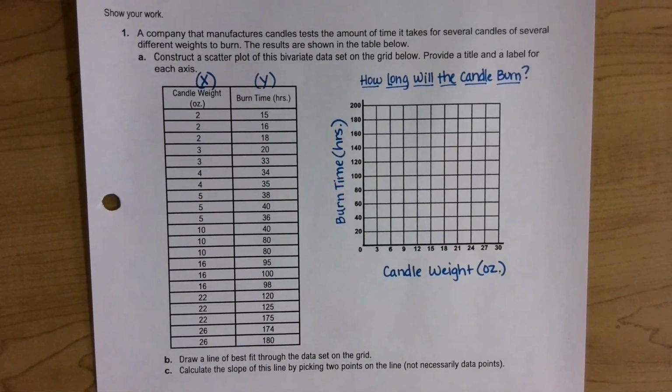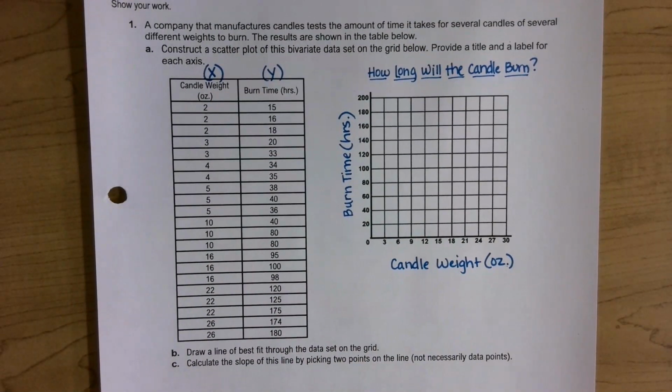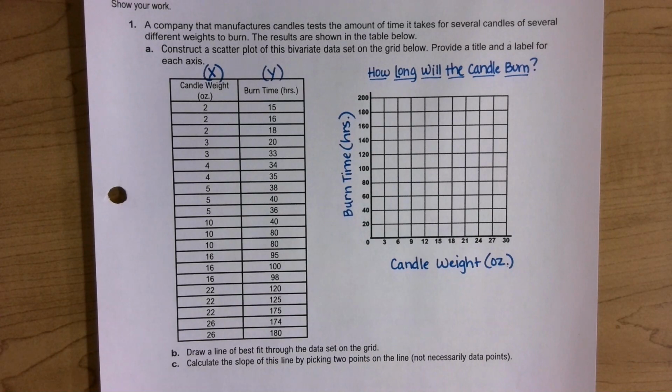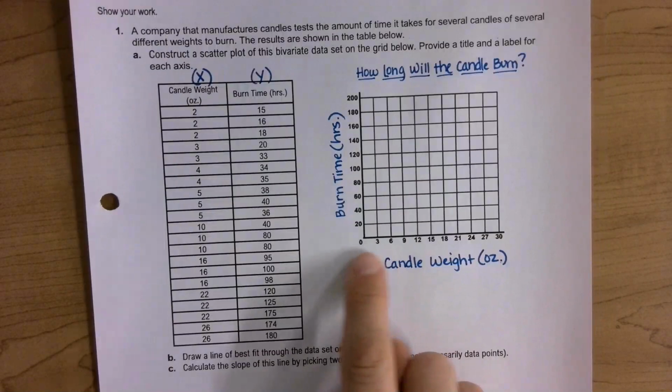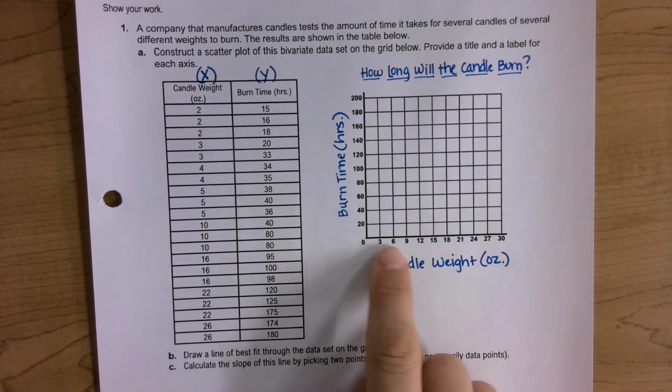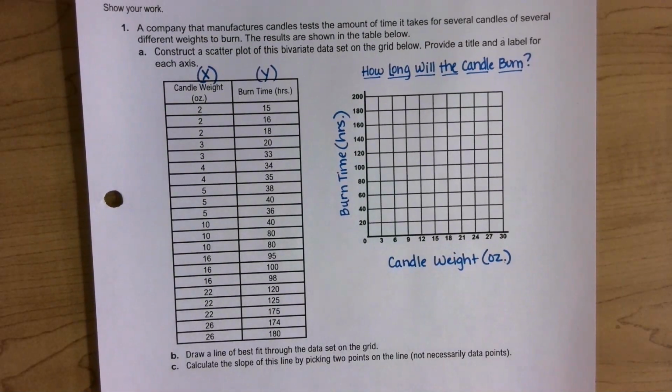Okay, now we have to create our points using the data in the table. If you are required to number the graph on your own, in this case we don't, it's already numbered for us, but you know how sometimes you have to number it. Make sure to always be skipping the same amount of lines or not skipping lines, so in this case they're not skipping lines, and make sure your numbers are adding by the same amount each time.